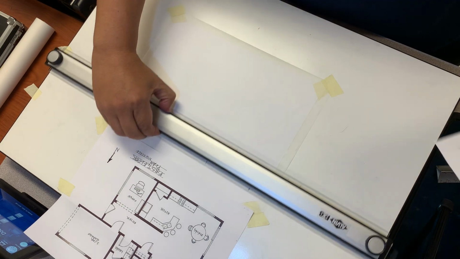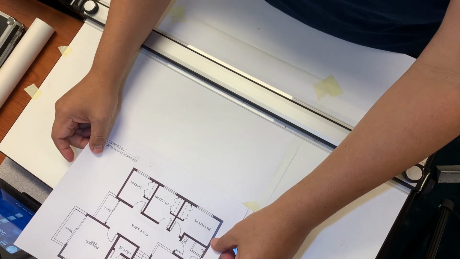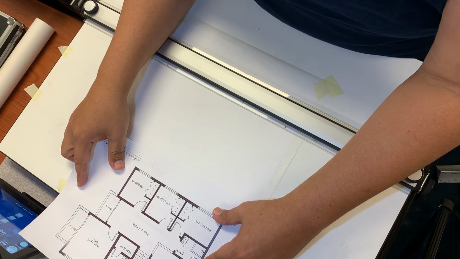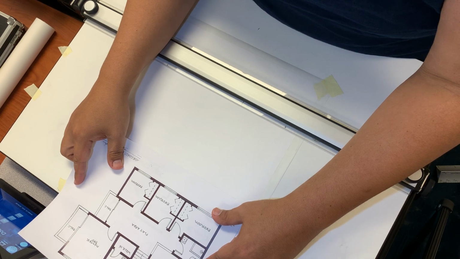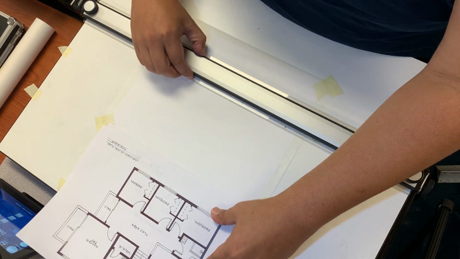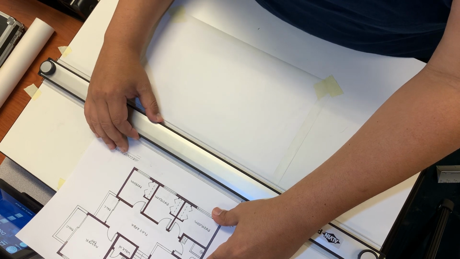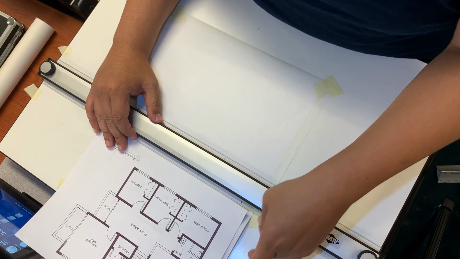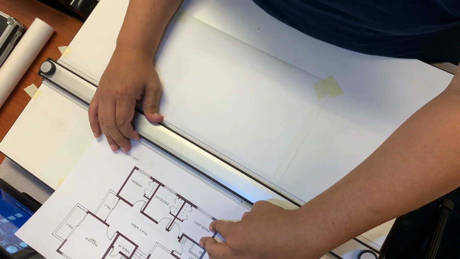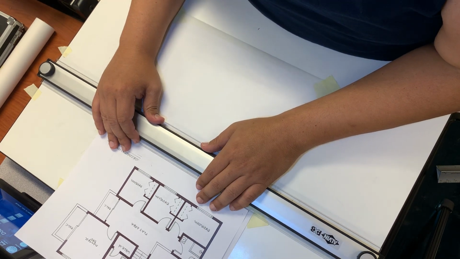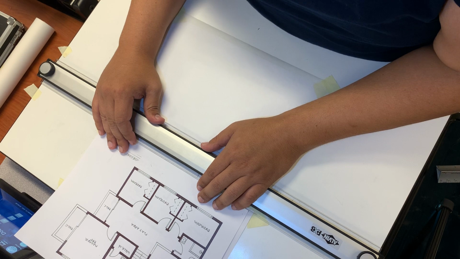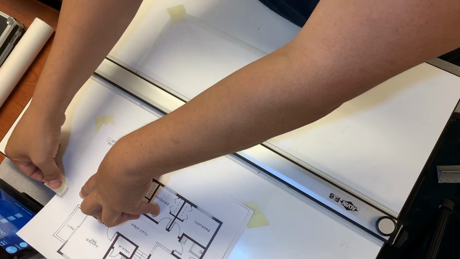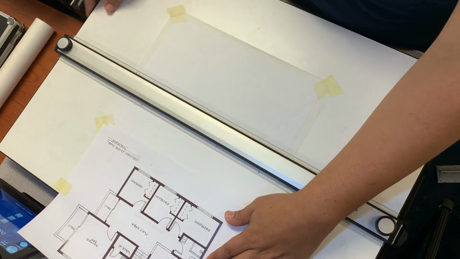I also need that same information on the second floor. So I'm gonna do my best to line this up with the first floor. And that looks about right. Again, I just need this information, and this information. So I just need to tape this down, and I need one more piece of tape.